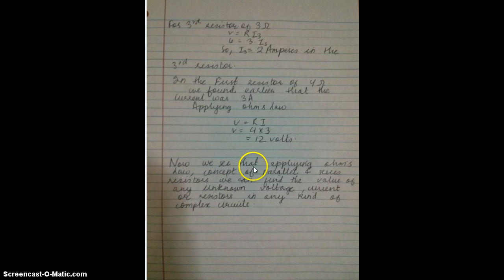As we discussed in this circuit above, by applying the concept of Ohm's law and the concept of parallel and series resistance, we can find any unknown voltage, current or resistance in any kind of complex circuit.